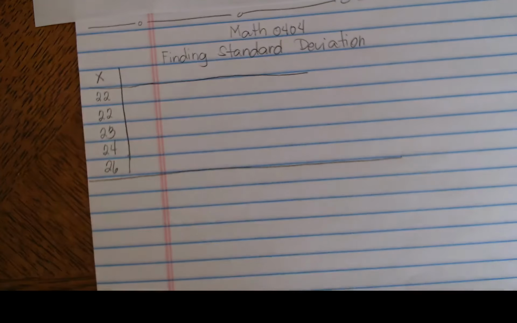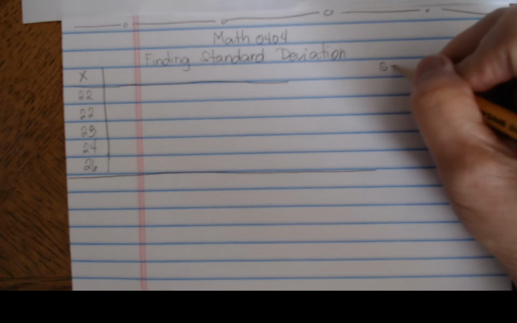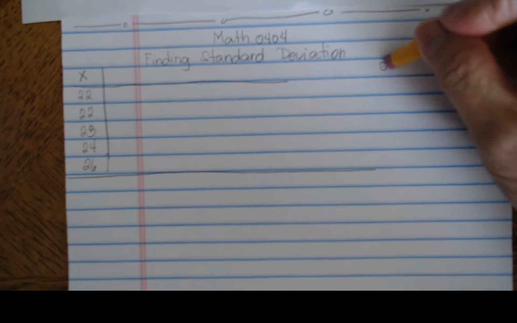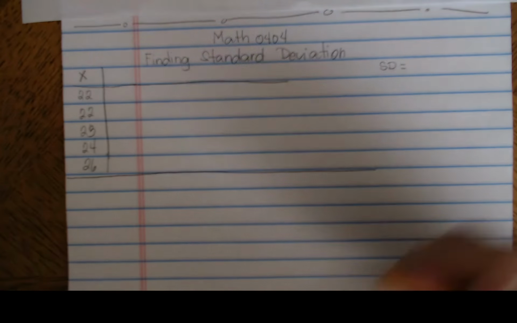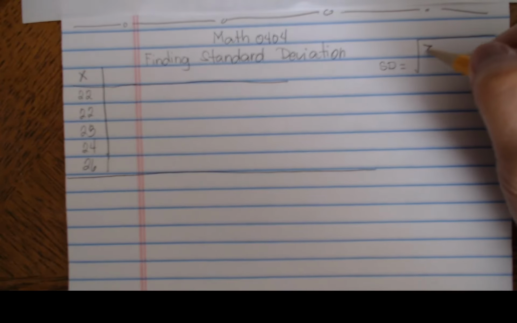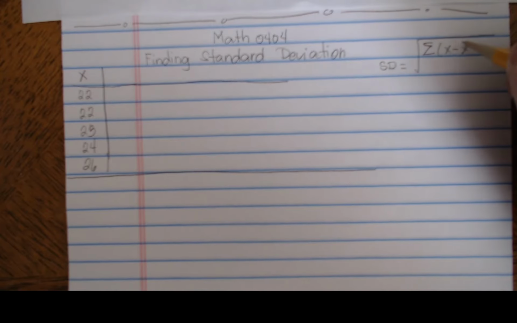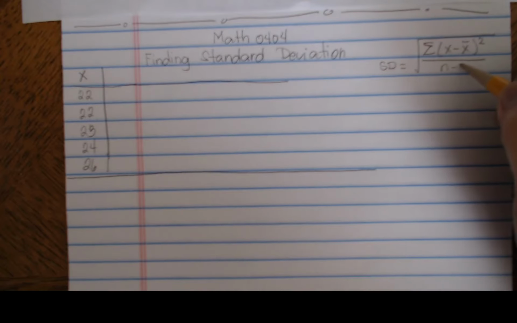To find the standard deviation, there is a formula that you have to use. And the formula is, I'm going to put it right here. S means standard deviation, or I can say SD. Okay, S or SD, it will mean the same thing. Square root of the numerator, the sum of x minus x bar, meaning this is the mean, squared, divided by n minus 1.